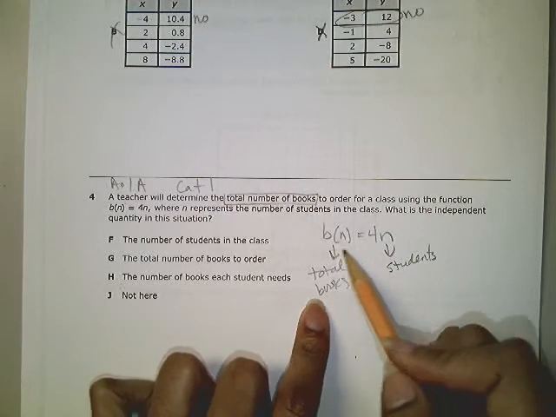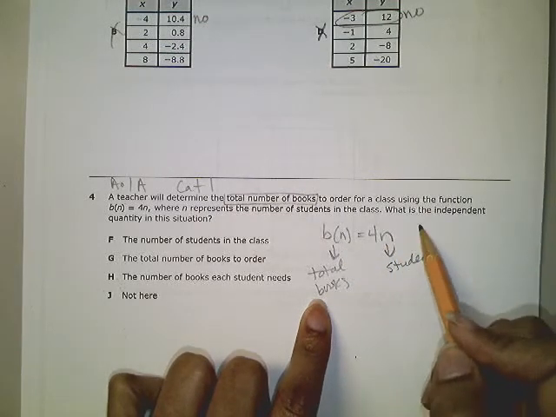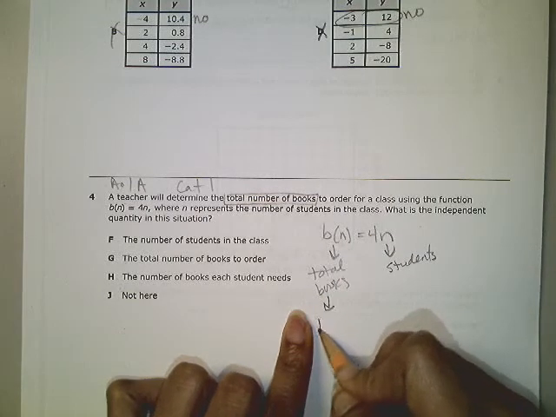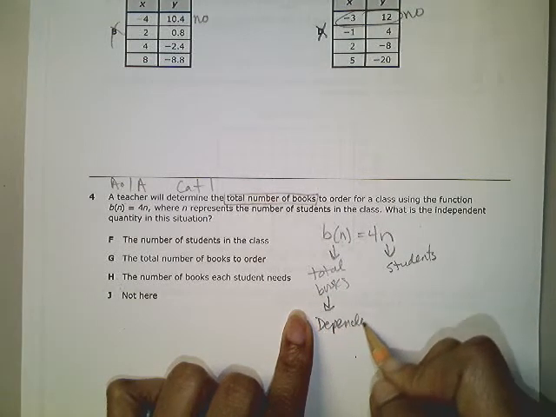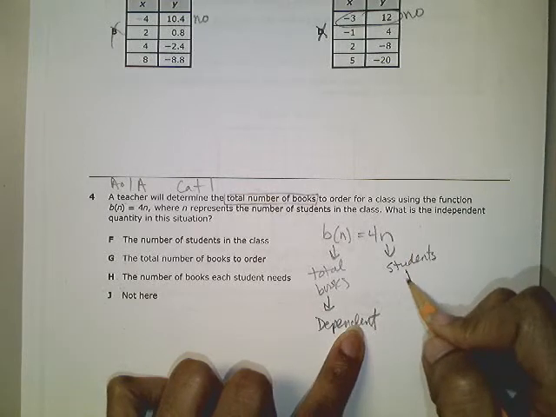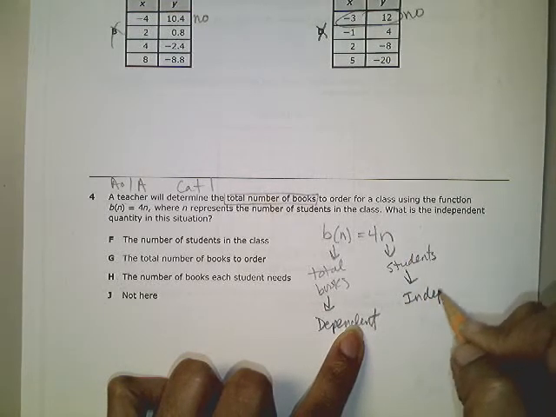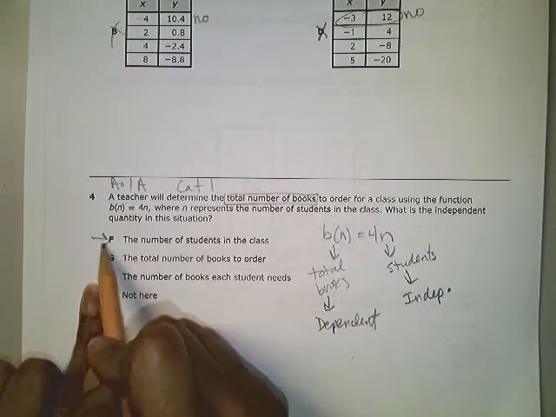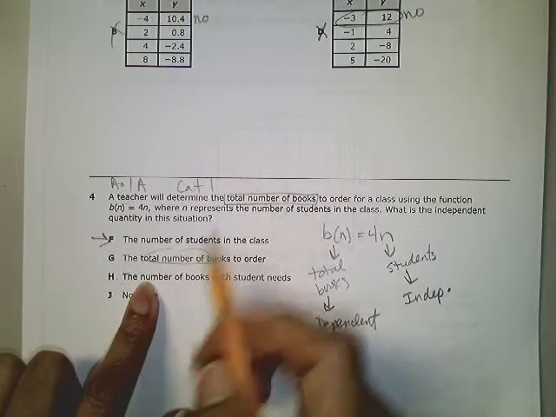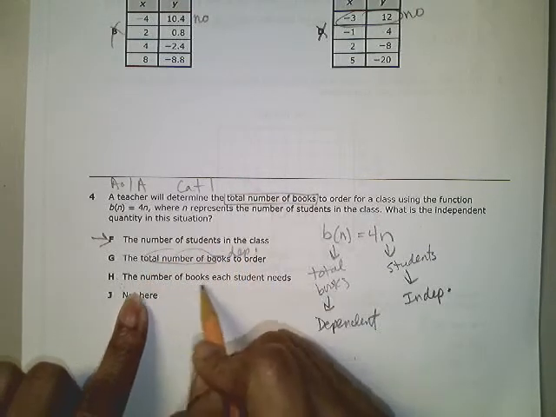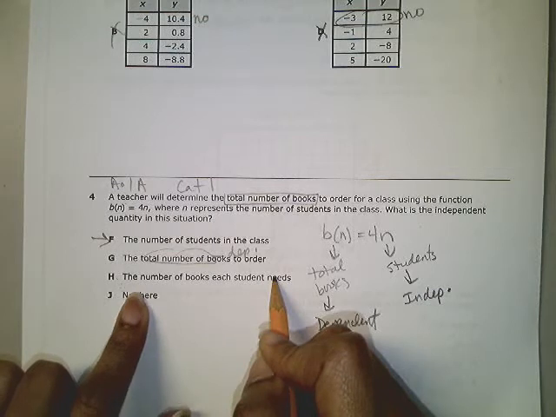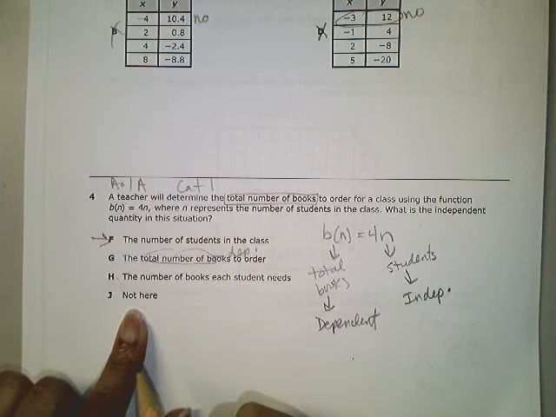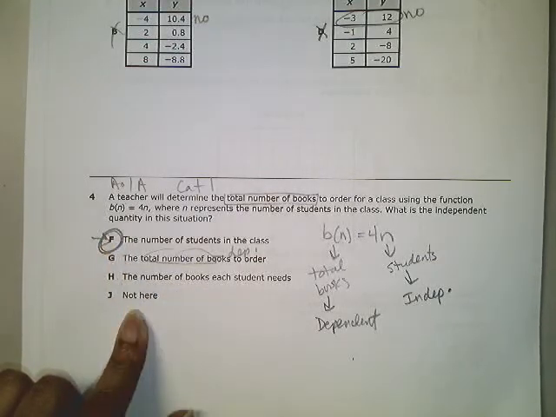The dependent would be the total books, because as the number of students goes up or down, the total books is going to change. So total books is my dependent. That means number of students is my independent variable. Come over here, the number of students in the class, that is the very first choice. Total number of books, that's dependent. The number of books each student needs, that's not necessary. We don't need that, so the answer is F.